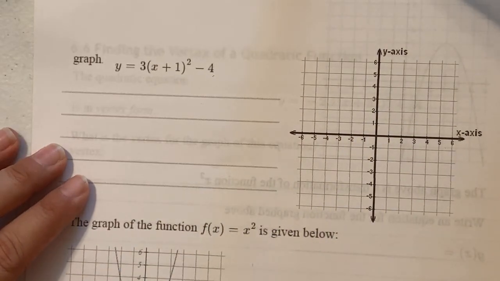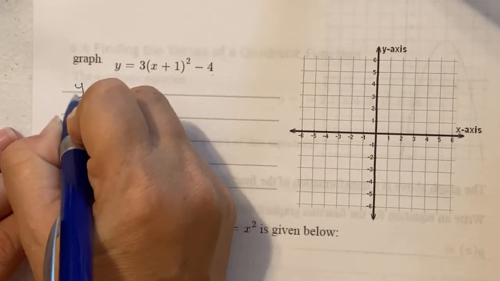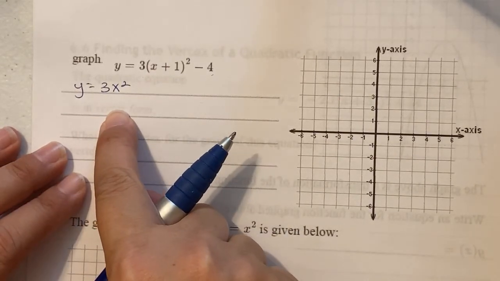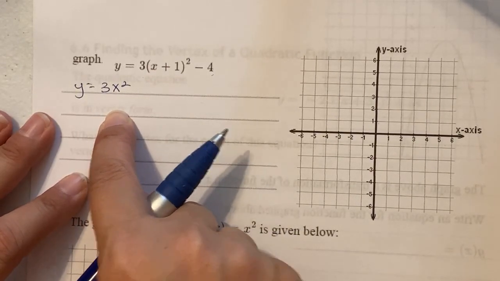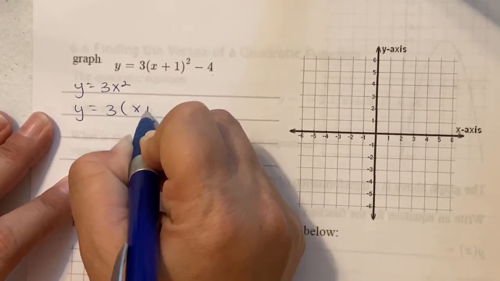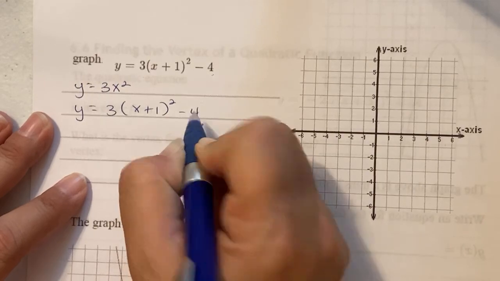Another way of doing it: I'm going to make the parent function y equals 3x squared. Then the next one is y equals 3 parentheses x plus 1 squared minus 4.